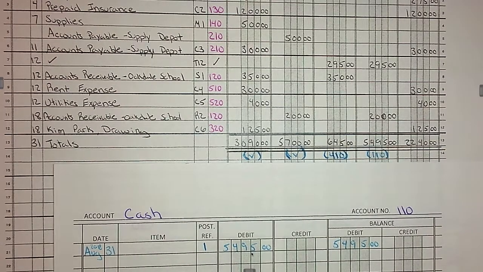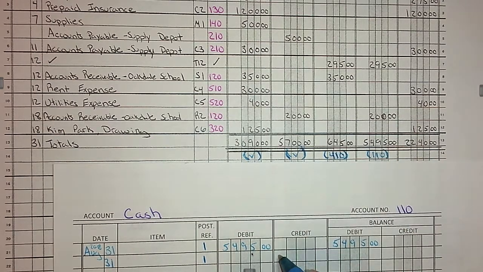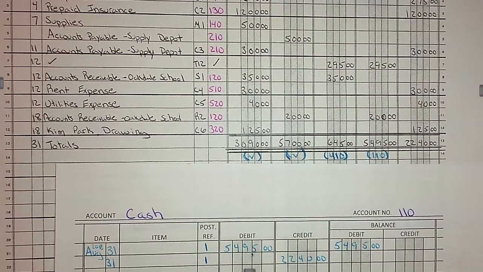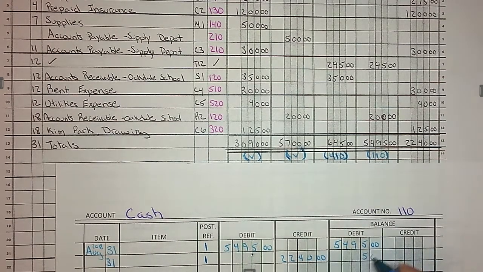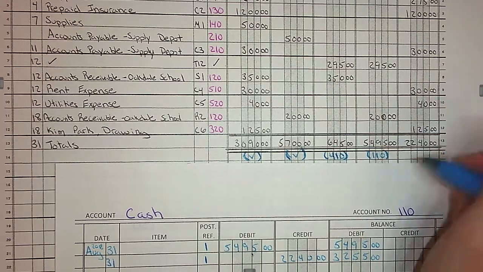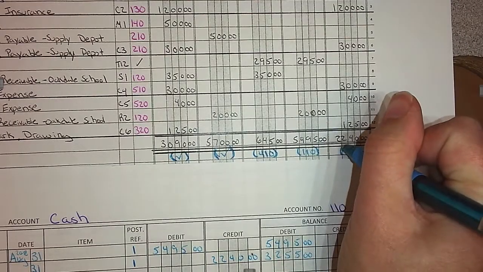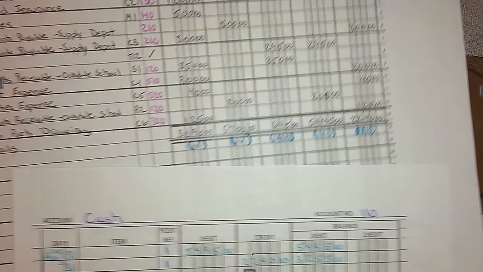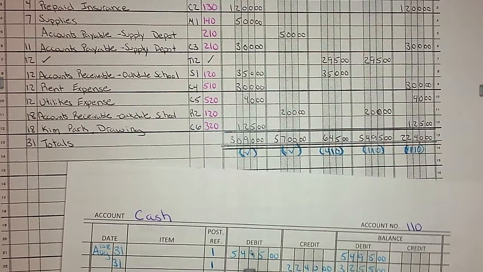Right after that, I'm going to post the credit. I've already used the month, so I can just put in the 31st. It's still coming from page 1. This time I'm doing the credit column, so I'm going to go to credit for $2,240 and 0 cents. I had a debit balance. I'm crediting the account, so do I add or subtract? Subtract. So I do some subtraction here, and I got a balance of $3,255. And then I'm going to take my 110 and put it in parentheses to let me know that I've posted that column total.